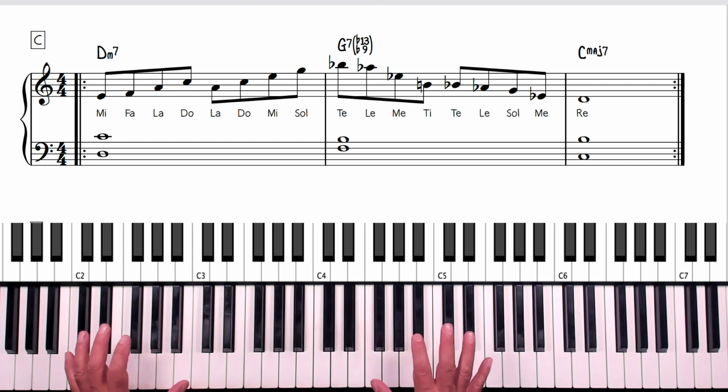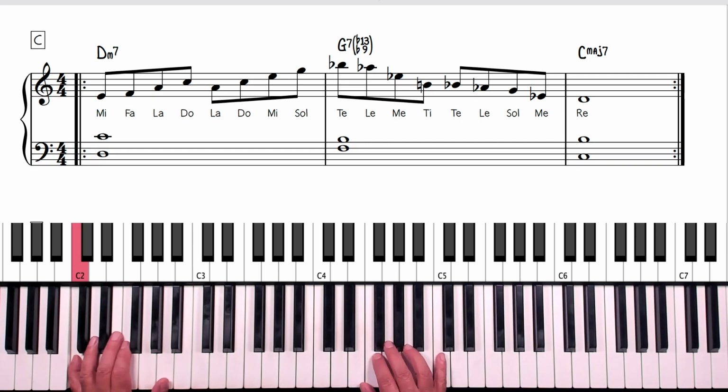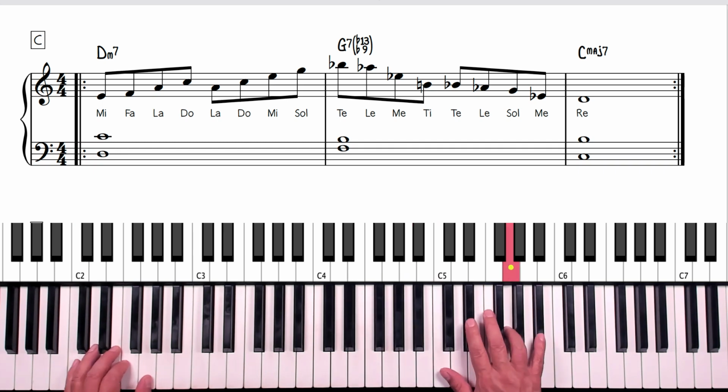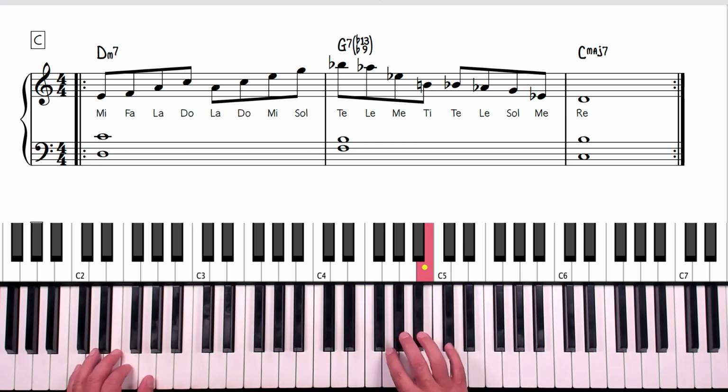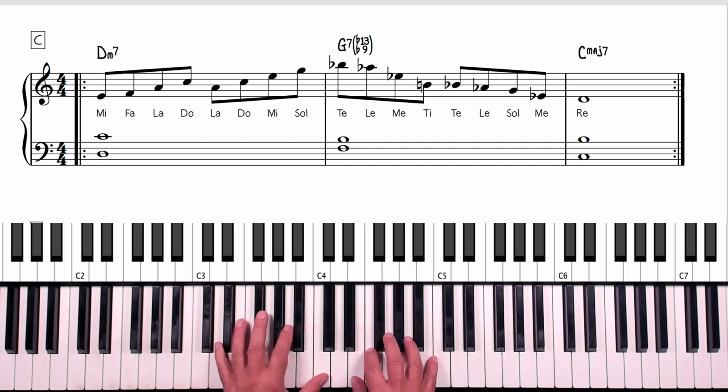See, it even sounds a little bit strange because I'm just in one key. I'm not playing the chords, I'm just on a key center. But this is how we warm up. Let's do it again. Mi, fa, la, do, mi, sol, te, le, mi, ti, te, le, sol, me, re. Now we're gonna add the harmony.